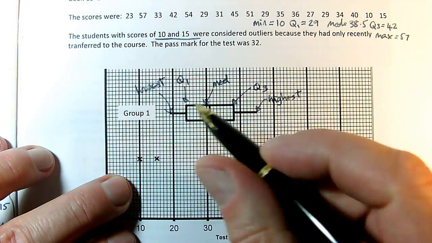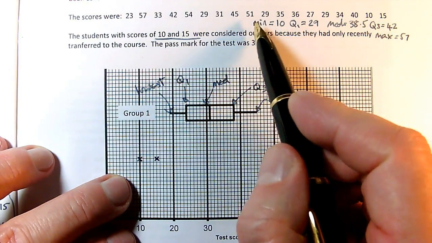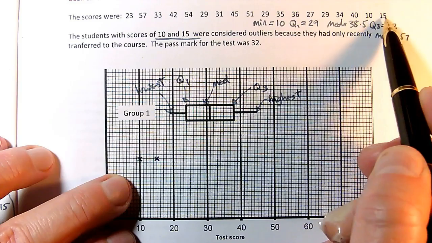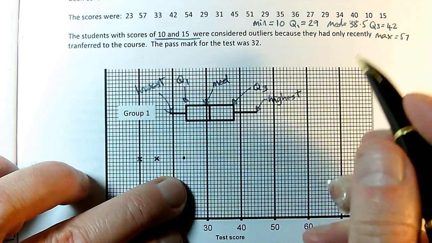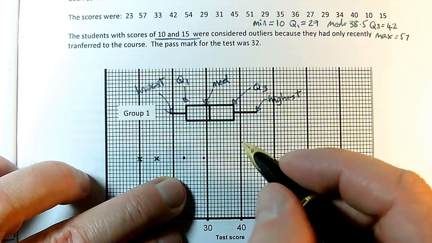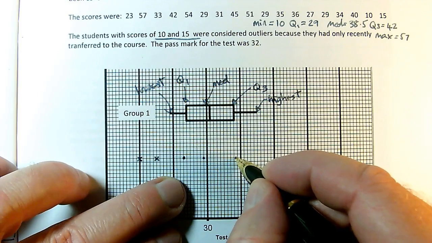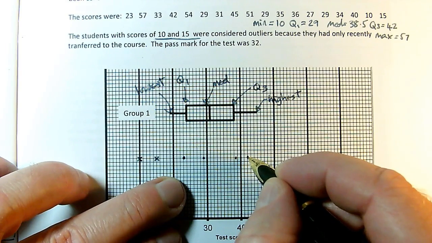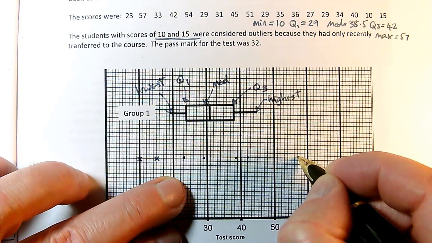Now what that means is that the lowest other value I've got, if I remove that, the next lowest value is this 23. Can I see anything else below 23? No, I can't. So my lowest value of my set is now at 23. That's going to be the end of my diagram. The lower quartile is at 29, which is going to be here. My median is at 38.5, which is going to be there. My upper quartile is at 42, and the very highest value was at 57, which we've not been told to take as an outlier, so I'm going to do that normally.